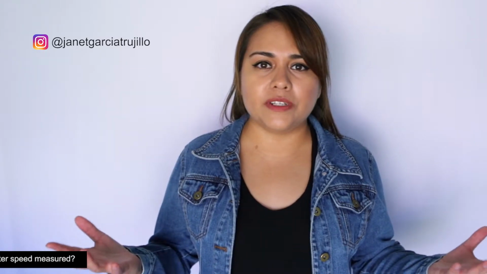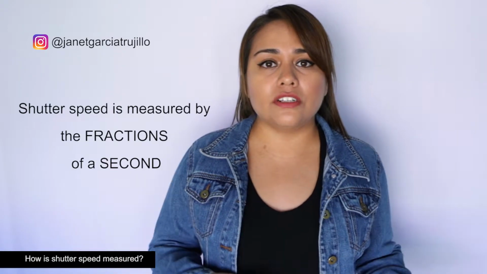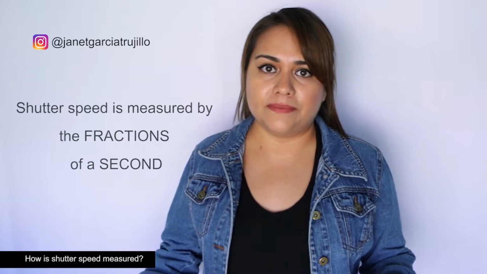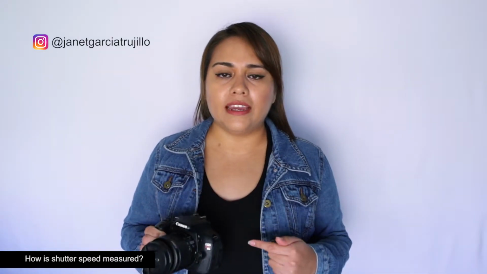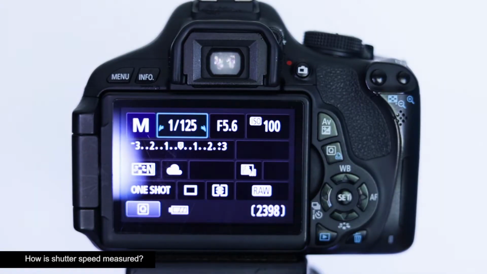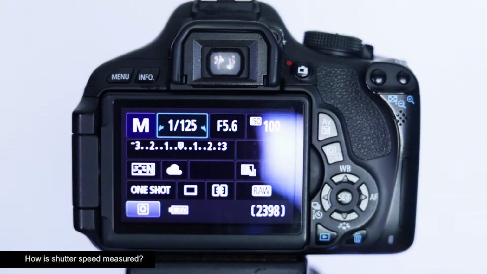So how is shutter speed measured? Shutter speed is measured by fractions of a second. I'm going to show you using my Canon Rebel T3i. By looking at the LCD screen on my camera, you'll find the shutter speed right here at the top left corner. As you can see, it's in fraction form. It reads 1/25th of a second.